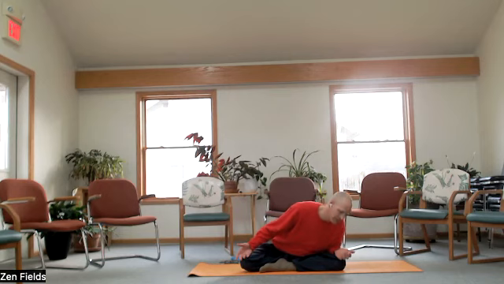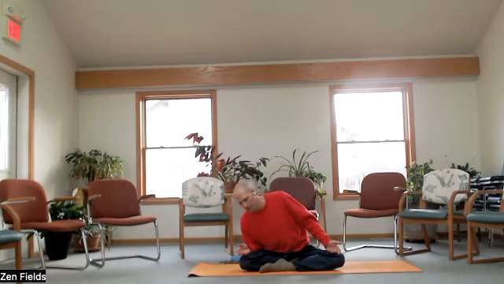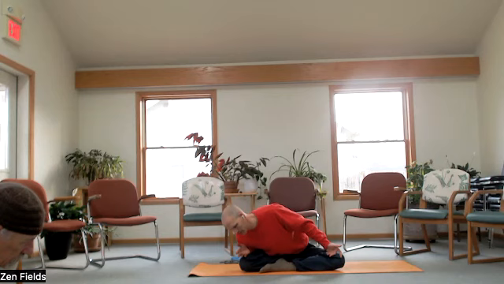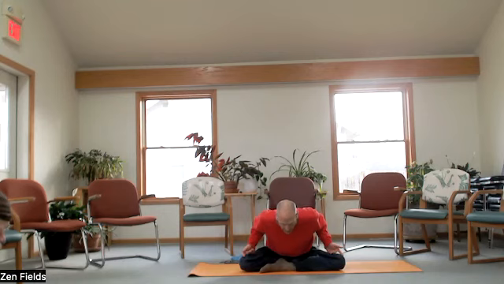And then on the next inhale, lift the head up to center. Exhaling over the right knee, keeping the back long and tall, hinging from the hips. Inhaling, coming up. Exhaling, folding over the center, keeping the back tall, hinging from the hips. Inhaling, coming up. Exhaling, opening up the ribs, lifting the chin. Exhaling, dropping the chin back down, lowering the shoulders.